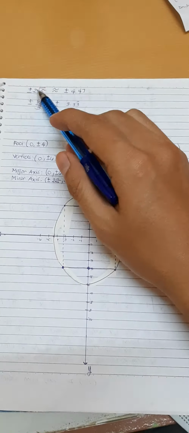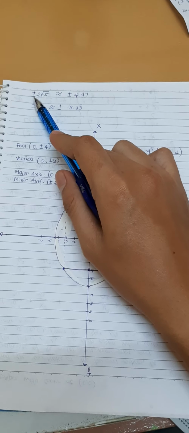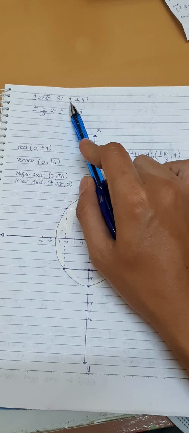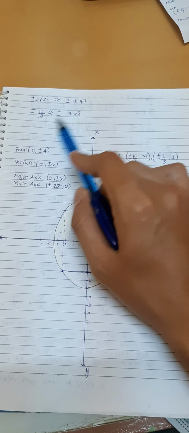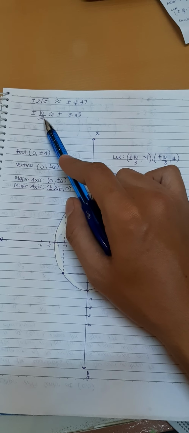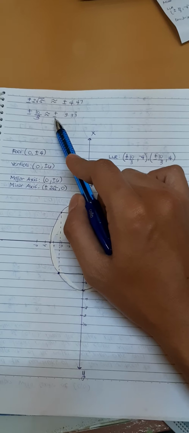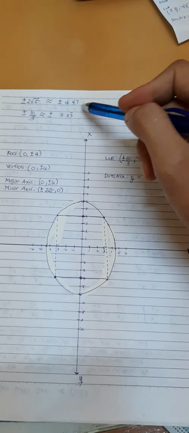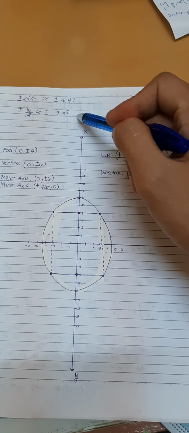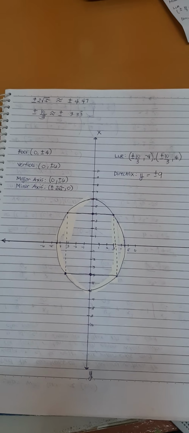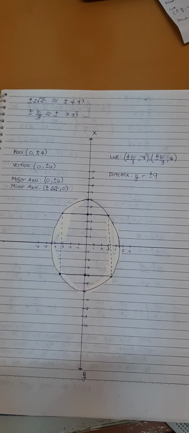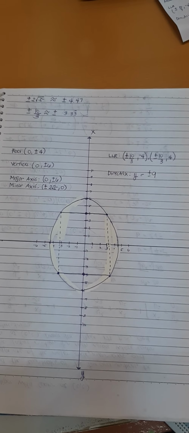And as you can see, we have here the estimated value of positive and negative 2 square root of 5, which is equal to positive and negative 4.47. And for the positive and negative 10 over 3 is equal to positive and negative 3.33. This is just for the benefit of the graph on plotting the points for us to determine the estimated position of the points in our Cartesian coordinate system.